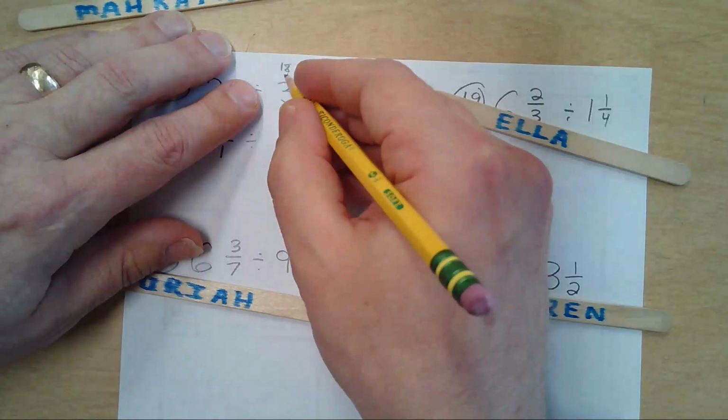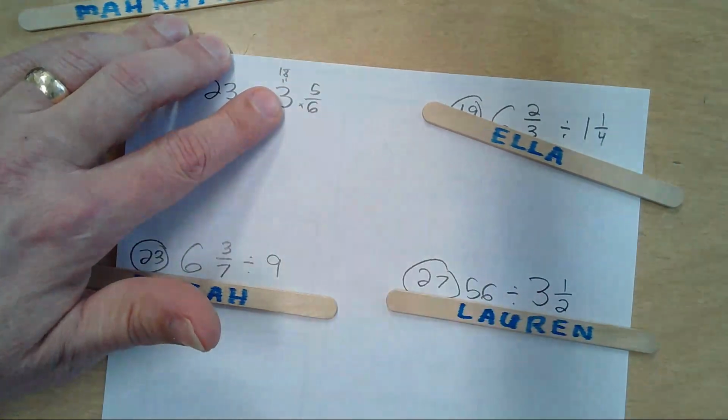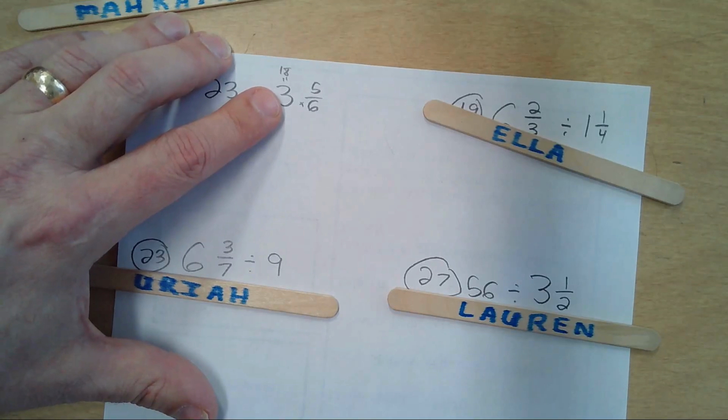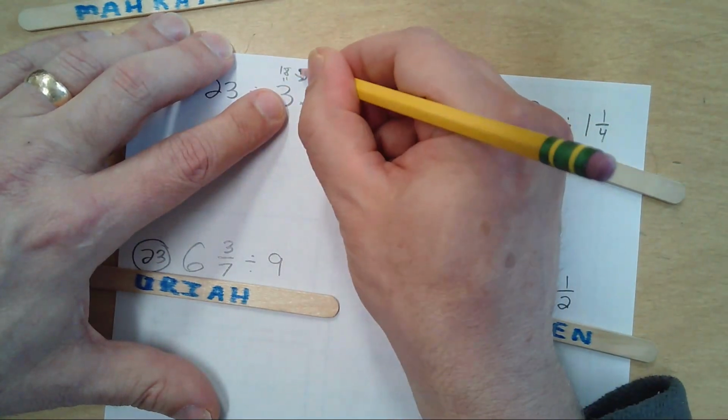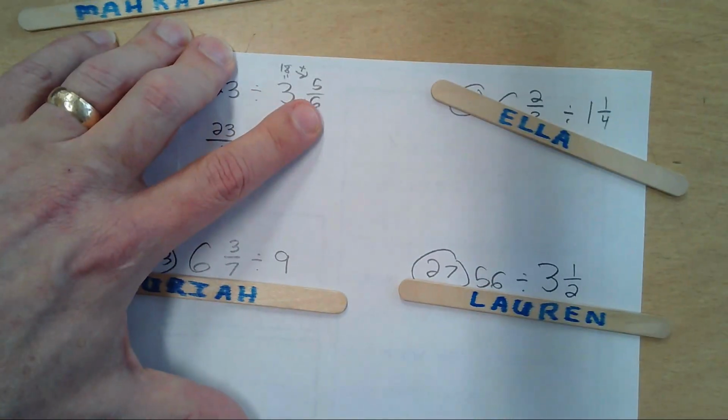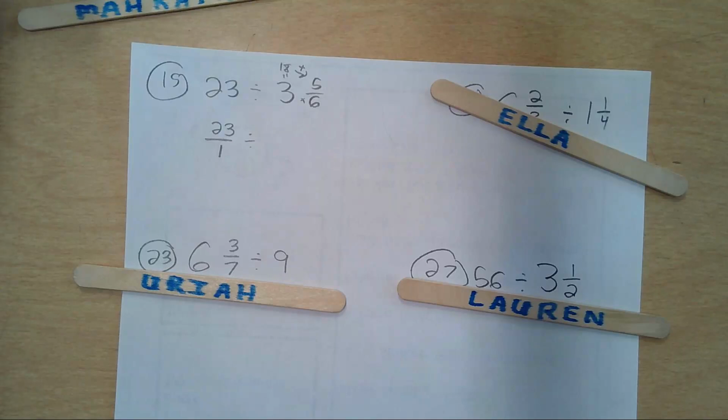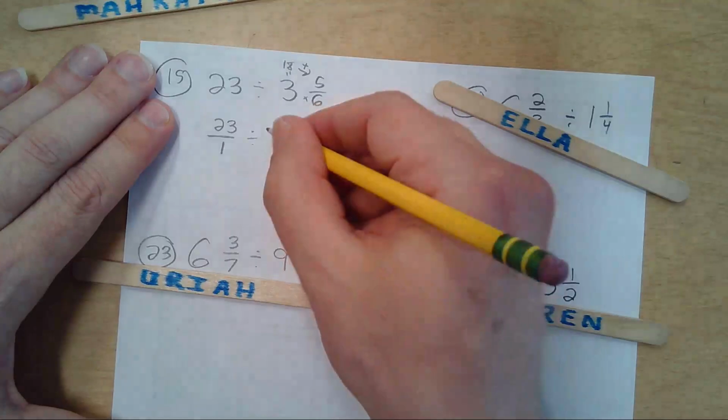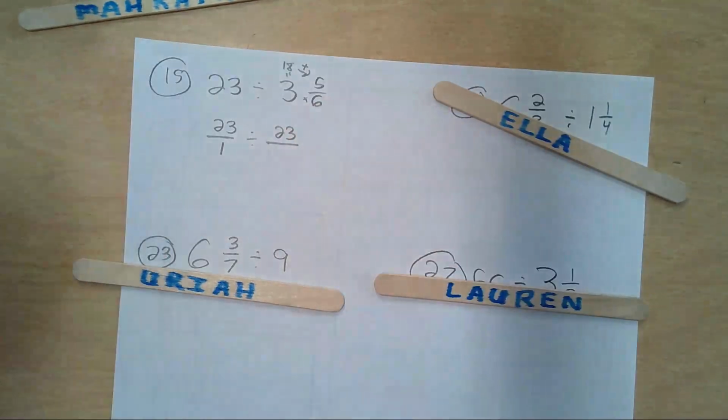So I got 6 times 3 is 18. Now what do I do with my 18? I add it to the numerator. So add it to the numerator: 18 plus 5 is 23. Right. And then there's my top number. What's my bottom number? 6.